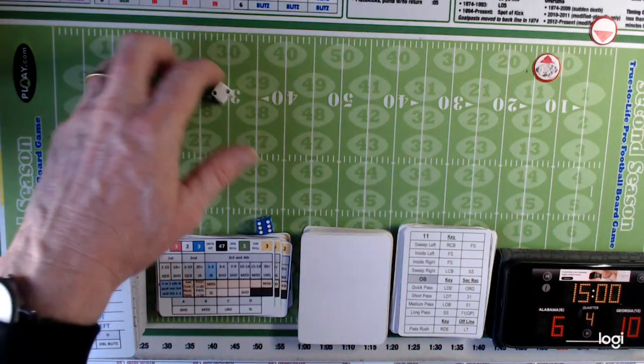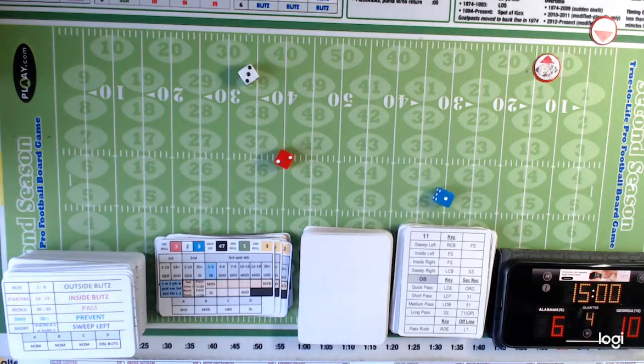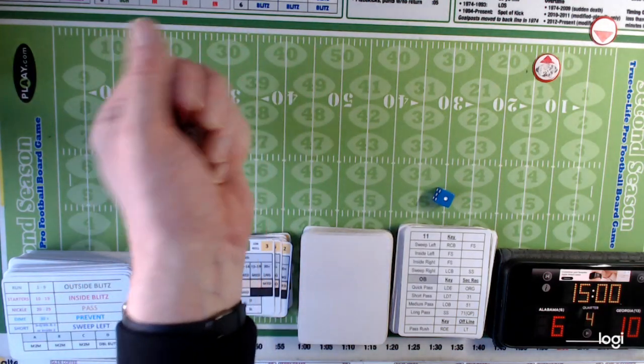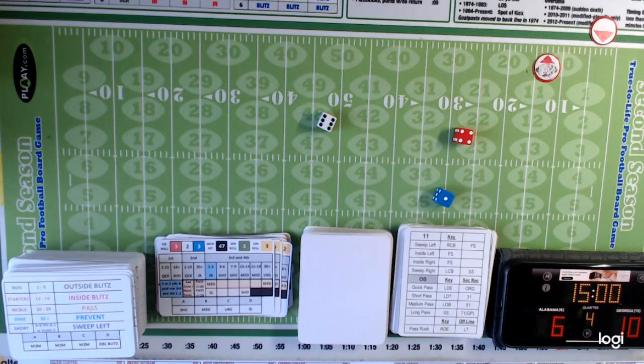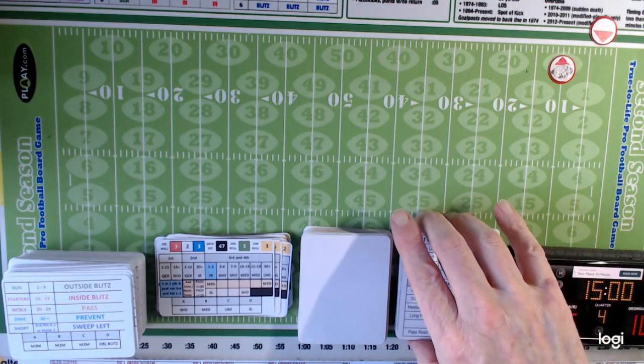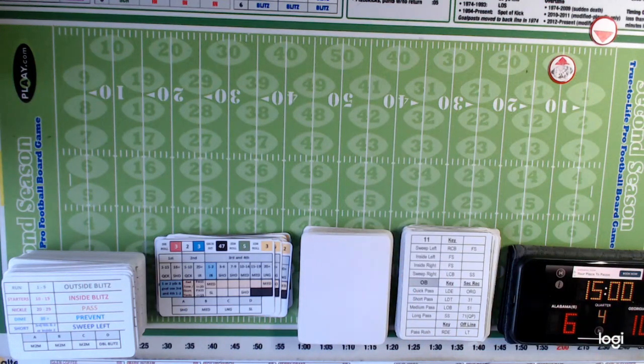1-3. It's going to be a pass rush. Strong safety on the pass rush is a 0, so it's a 1, so he's not going to make the pass rush. So alternative receiver is going to be changed to a quick pass. It's going to still go to Jones. 6-6 is going to complete it. 55-2 gets him 4 yards, but the 6 off the blue dice means he hasn't fumbled, and a timeout for Alabama.